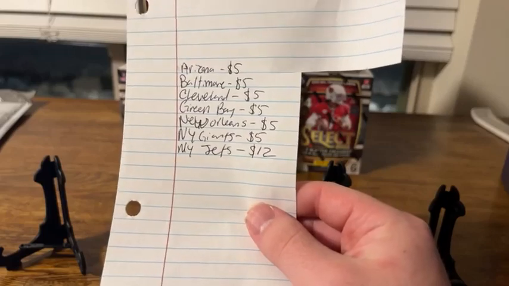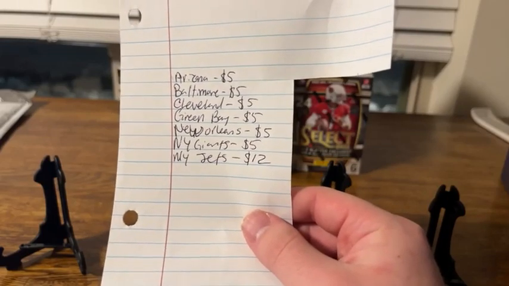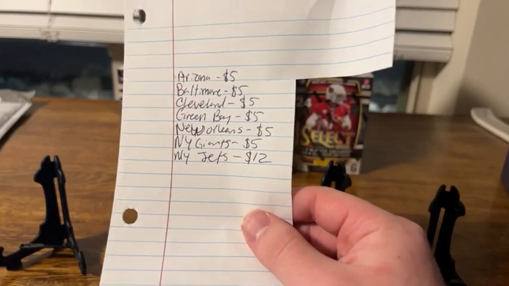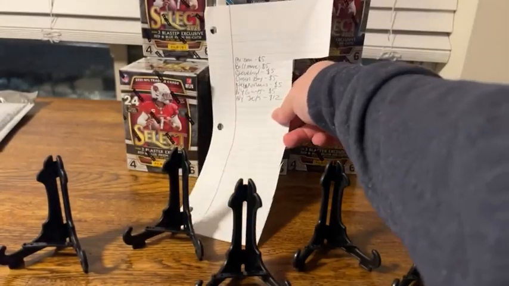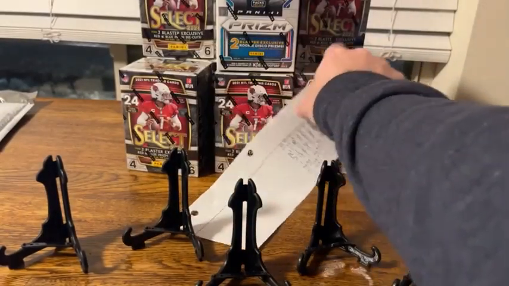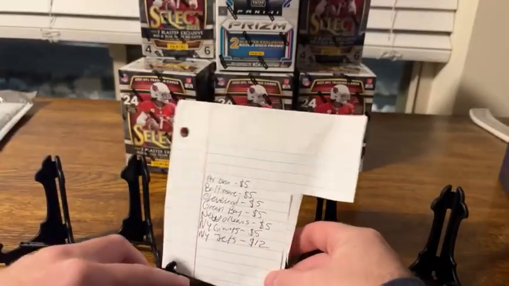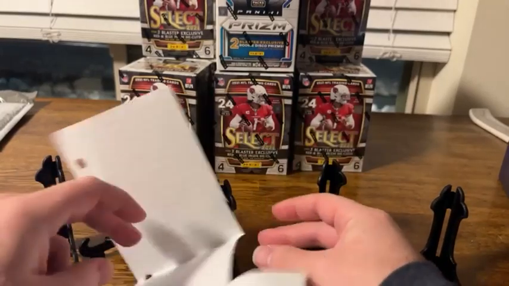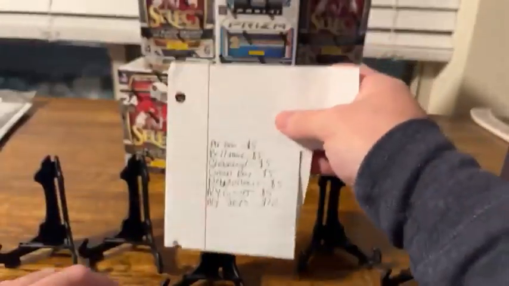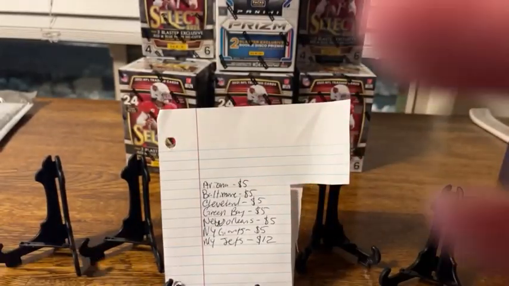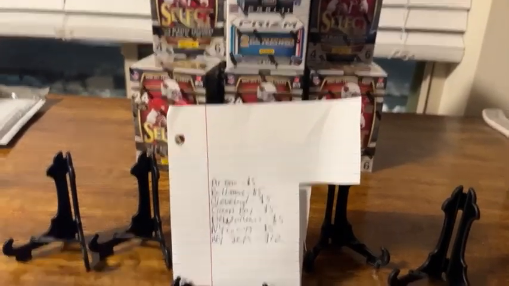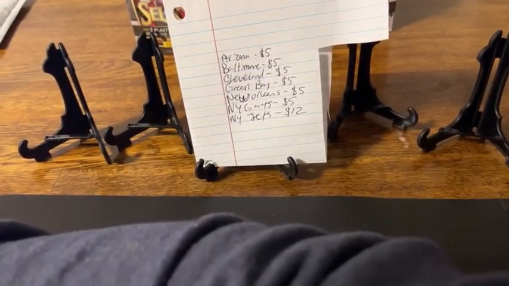These are the teams available. These are the prices. I'll also type this in the description. I'll just keep this up too for right now. Let's see if I can prop it up. There we go. Well, it's not really staying. All right, there we go. Those are the teams that are available. I will put this in the comments.